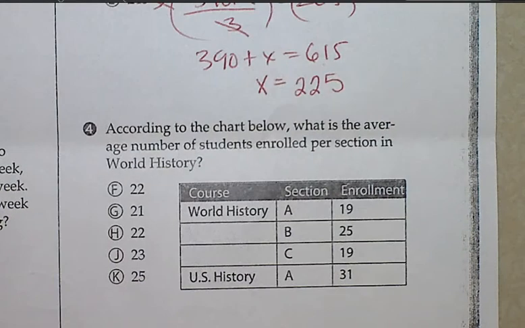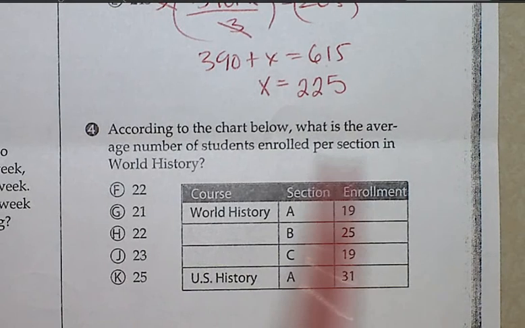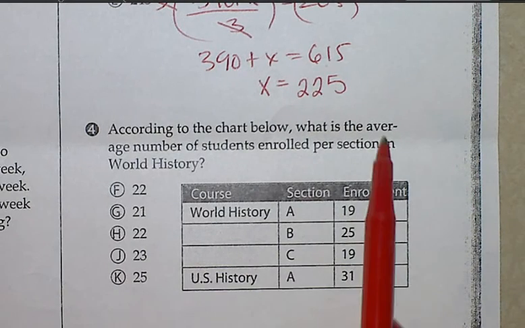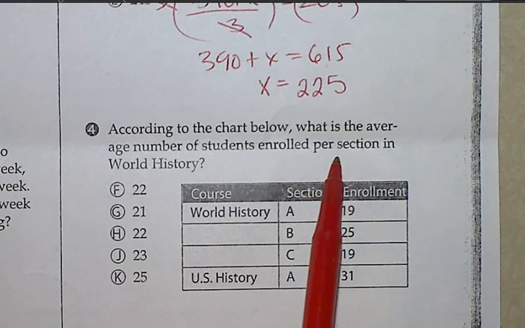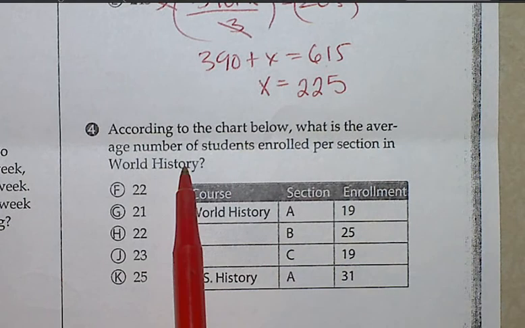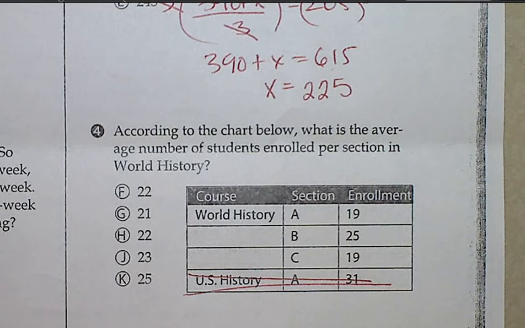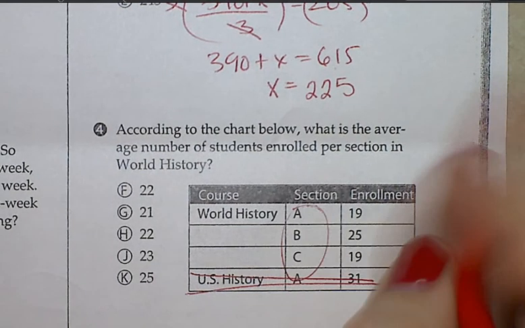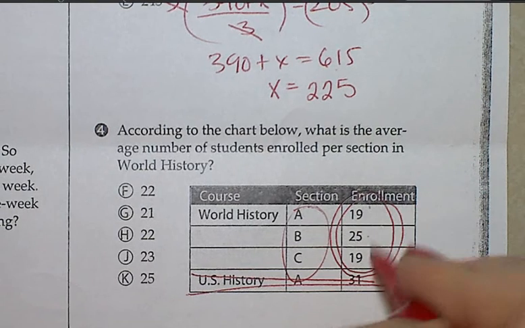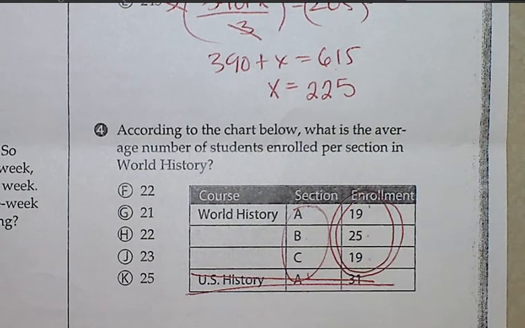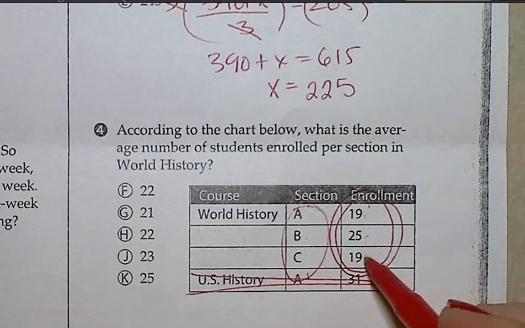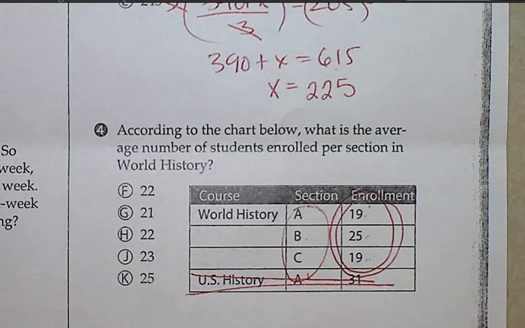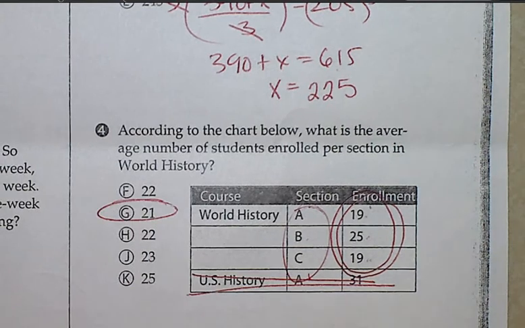Okay, here we go. Number 4, they're trying to confuse you by having a table. So according to this chart, what is the average number of students enrolled per section in world history? It says nothing about U.S. history. Cross out U.S. history. There are 3 sections of world history. So you're going to add up these numbers and divide by 3 because there's 3 sections. So please take 19, 25, and 19, add them up and divide by 3. Your correct answer is 21.